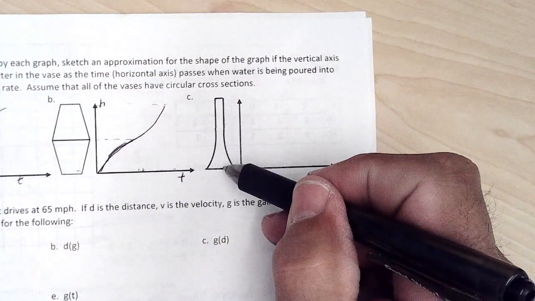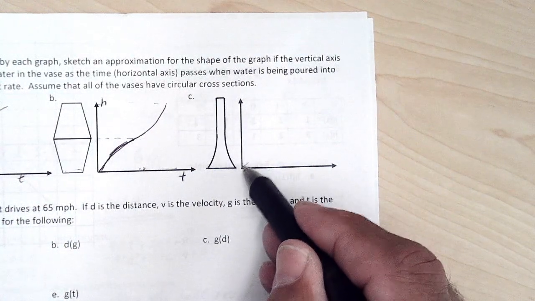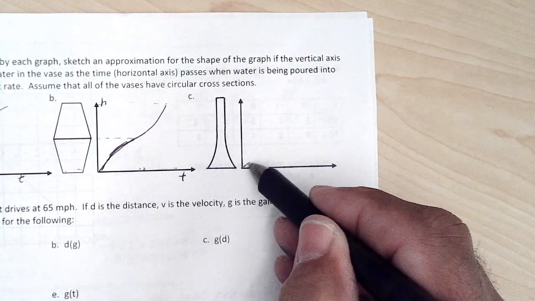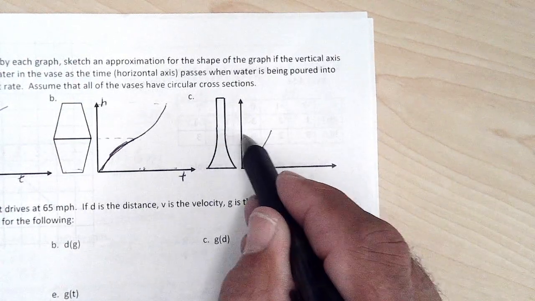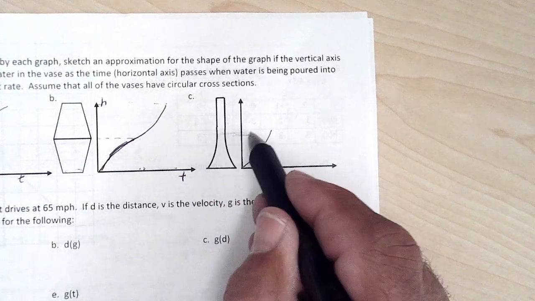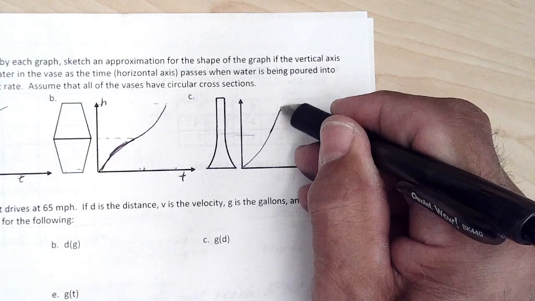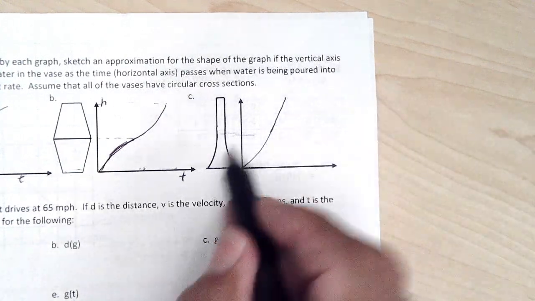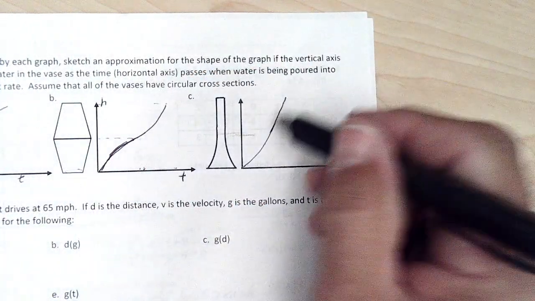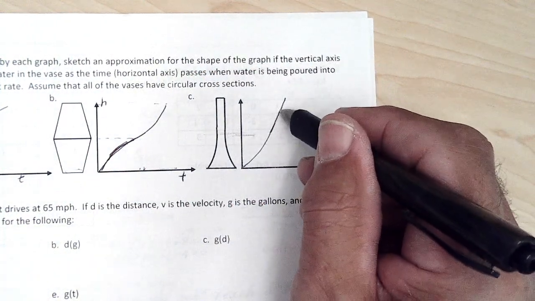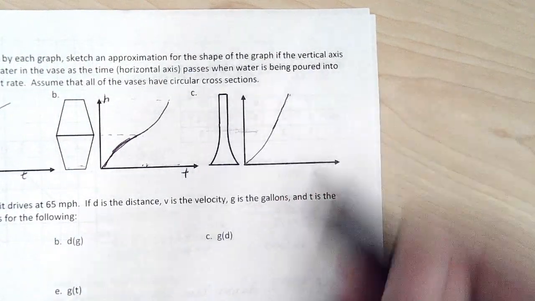Now this one, it's going to start pretty slow, and as we go, it's going to pick up speed till we get to here, and then it's pretty uniform, and so it's going to go at the same speed the rest of the way. It's the same shape going here, so as you pour it, for every second, it's going to go up the same amount. So it's curved at the beginning, straight at the end.